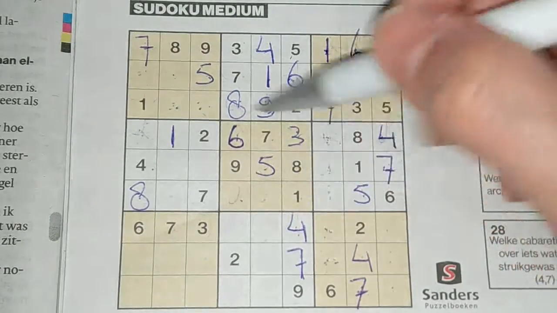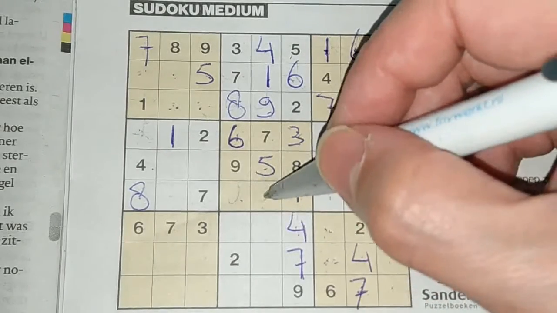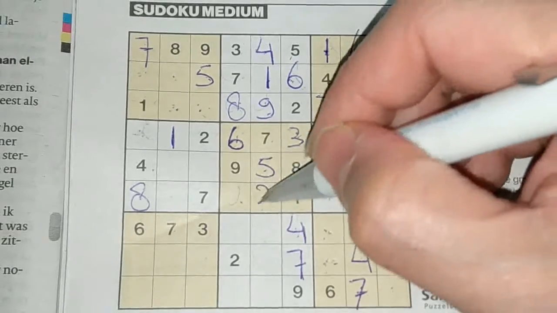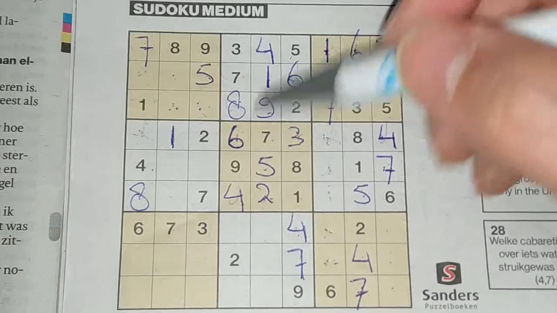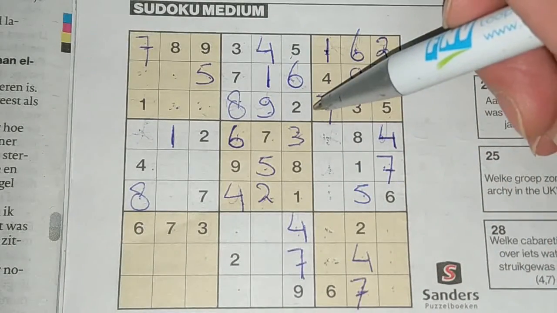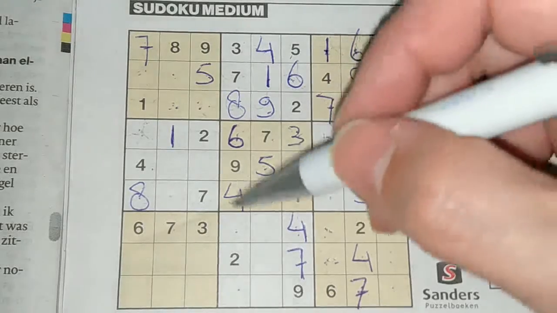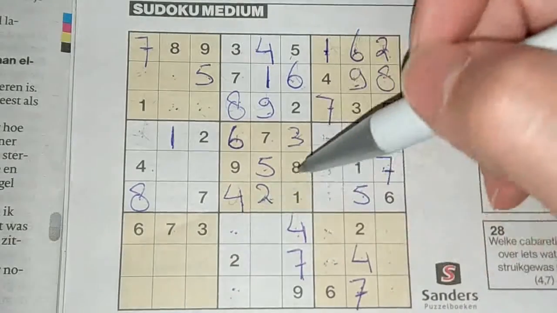2 boxes left for this big square for the numbers 2 and 4. We have a 4 here, no 4 there. We have a 2 there, no 2 there. 2 should be here, and the 4 goes here. 2 numbers left in this column for the numbers 1 and 5. I cannot fill this yet.